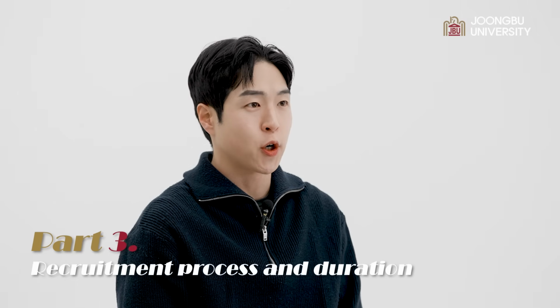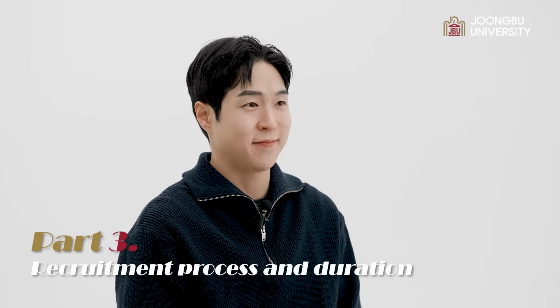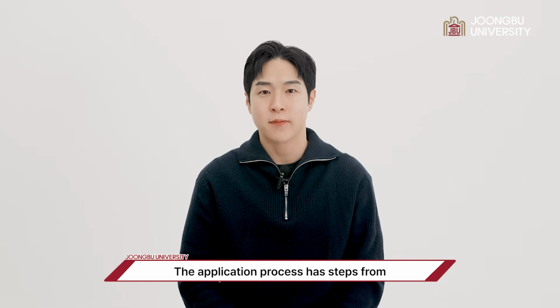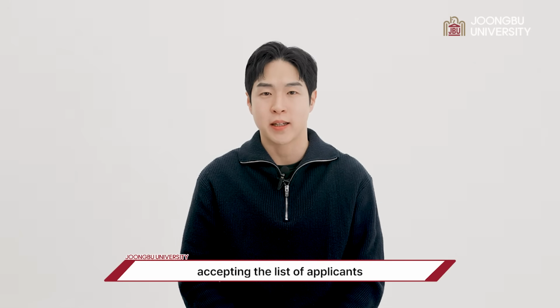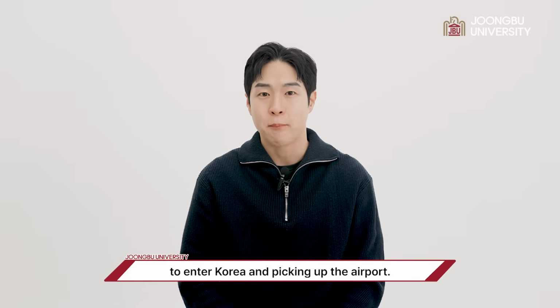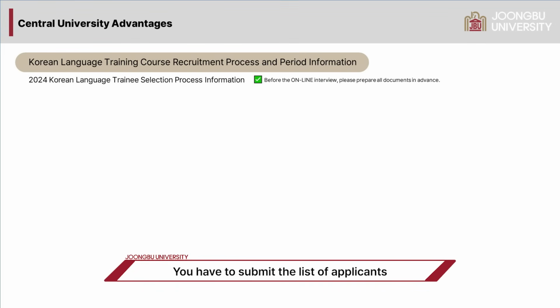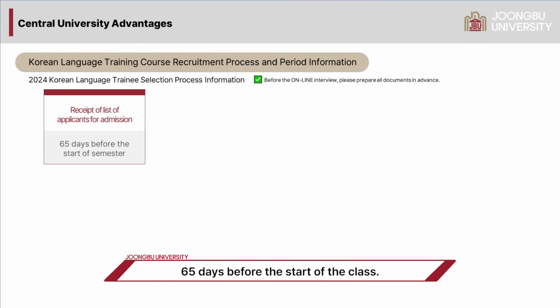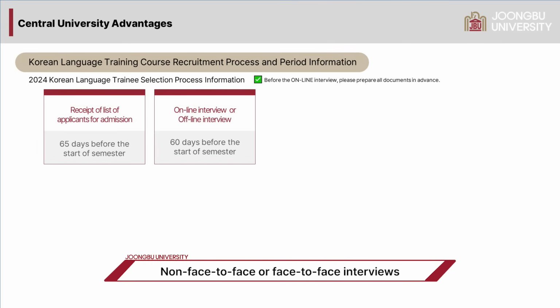Part 3. Recruitment process and duration. The application process has steps from accepting the list of applicants to entering Korea and airport pickup. You have to submit the list of applicants 65 days before the start of the class. Non-face-to-face or face-to-face interviews will be held 60 days before the start of the class.